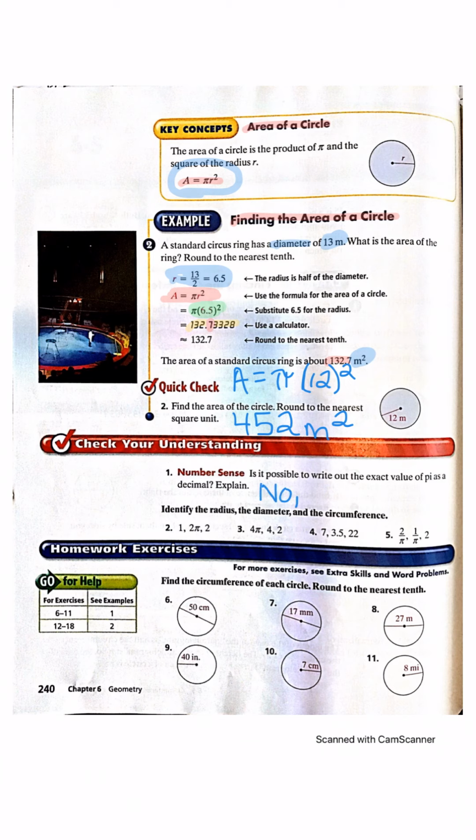And the reason is pi is non-repeating and non-terminating. Sorry, my writing is not fabulous with this pen.